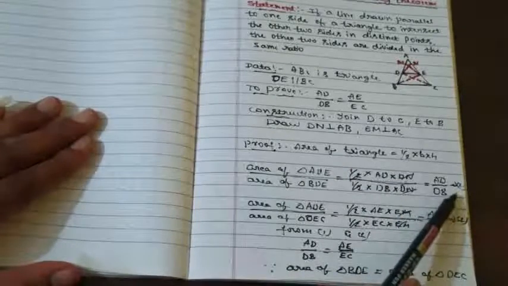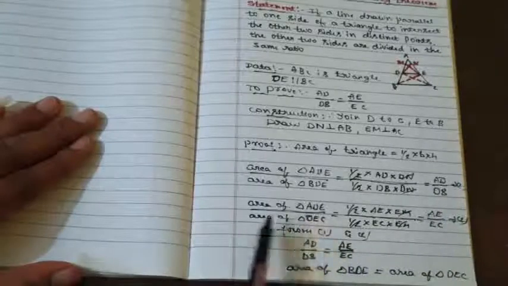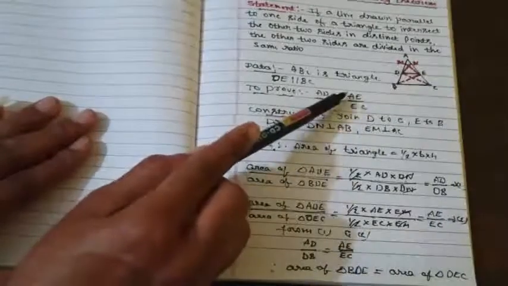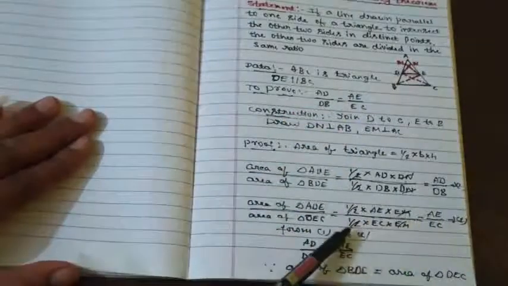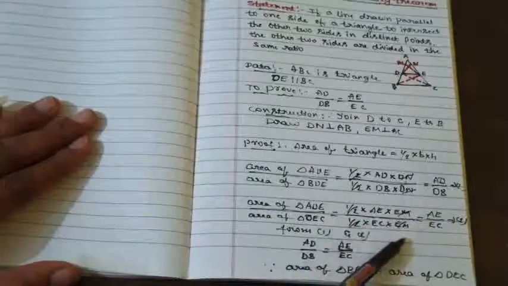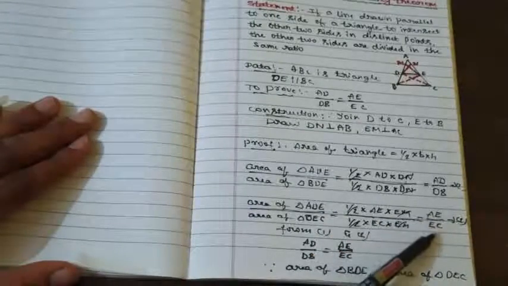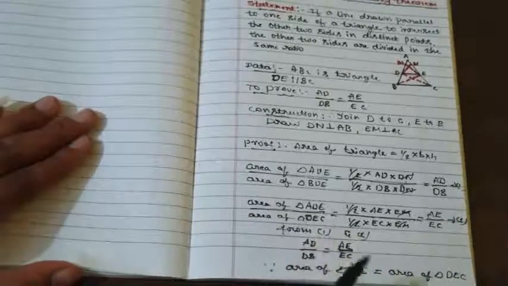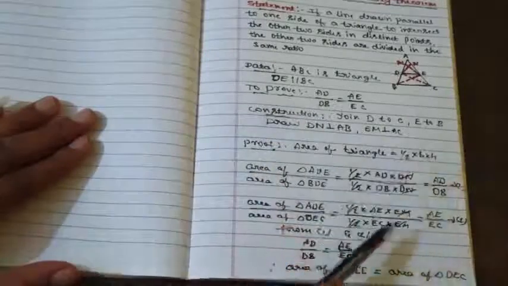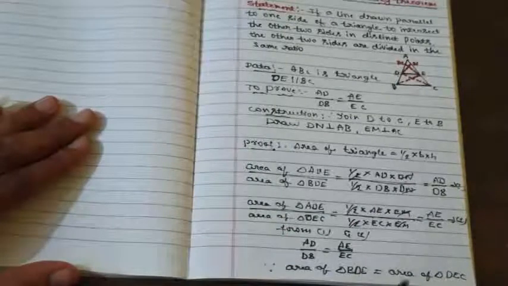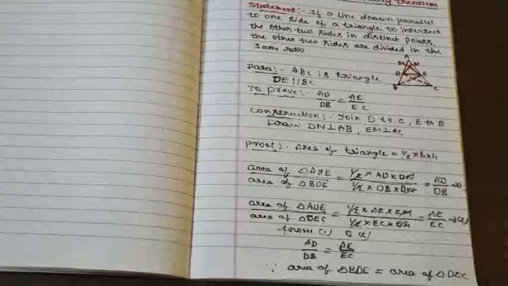The next will be area of triangle ADE divided by area of triangle DEC, equal to half into AE into EM, whole divided by half into EC into EM. Half gets cancelled, EM gets cancelled, the remaining will be AE divided by EC, call it equation number 2. Lastly, from 1 and 2 write the 2 prove: AD divided by DB is equal to AE divided by EC, because the area of triangle BDE is equal to the area of triangle DEC. Hence the theorem has been proved. Okay children, and this is the theorem, and thank you.